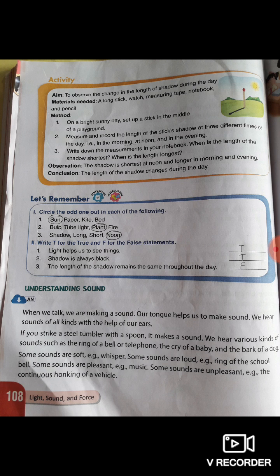So after doing this, you observe that the shadow is shortest at noon and longer in the morning and evening. So the conclusion of this activity is that the length of the shadow changes during the day. Now let's remember, a short exercise is given here.